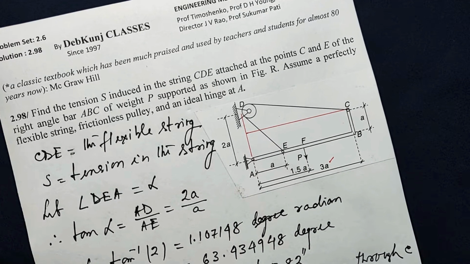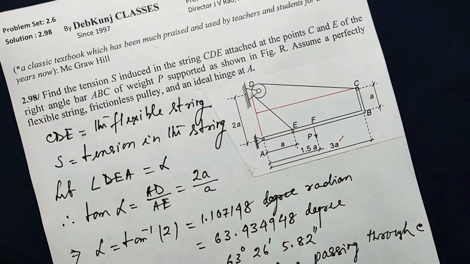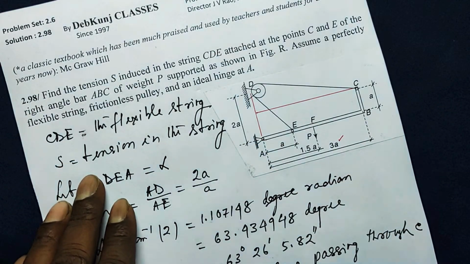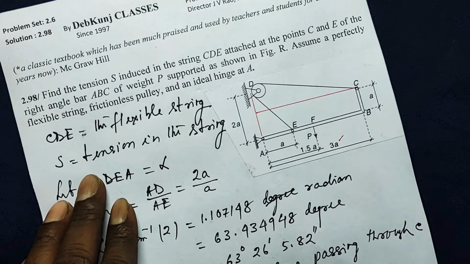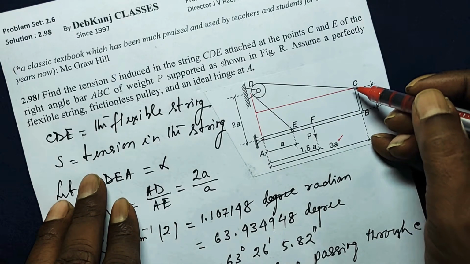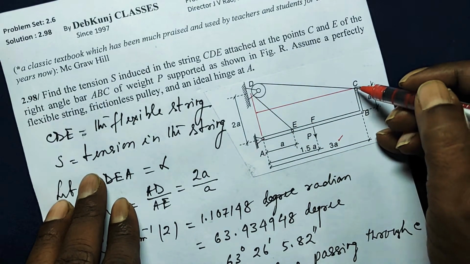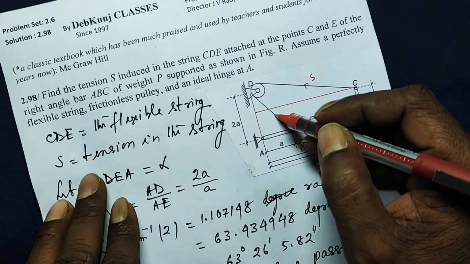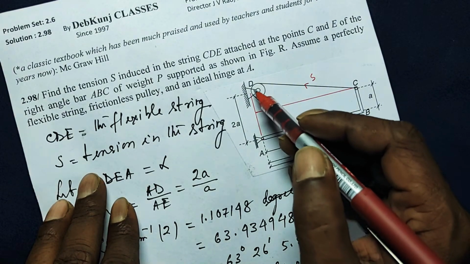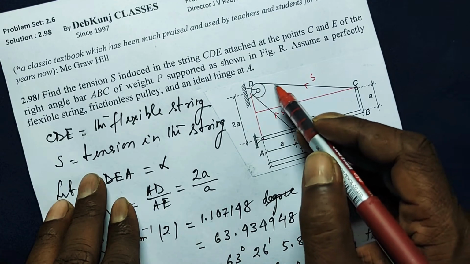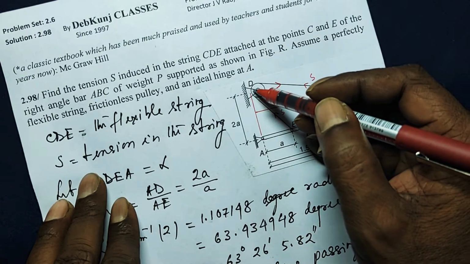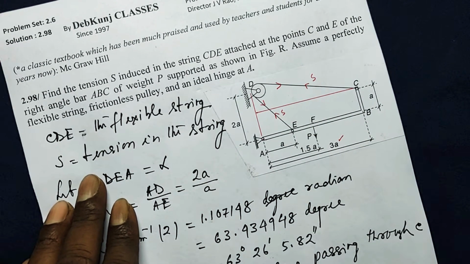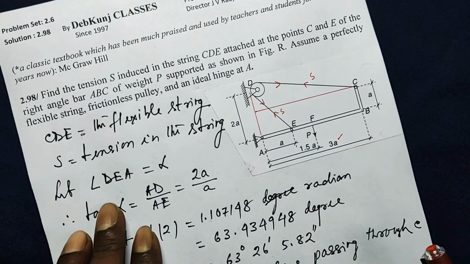Now let us proceed. It is given CDE is the flexible string. So the tension developed, if you consider the tension in the string as S, for the point C it will be pointing to this side, and for the point E it will be pointing to this side. If you consider point D, then the same S is pointing to this side. All right. So S is the tension in the string.